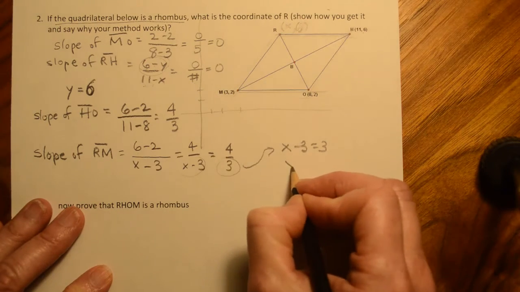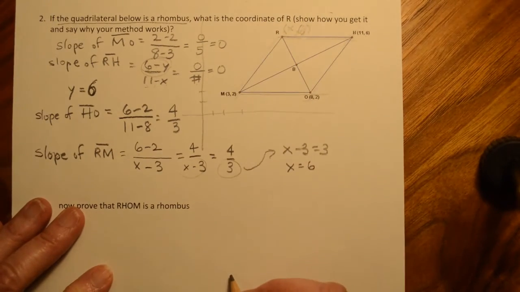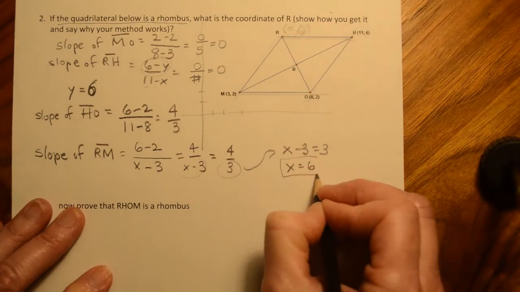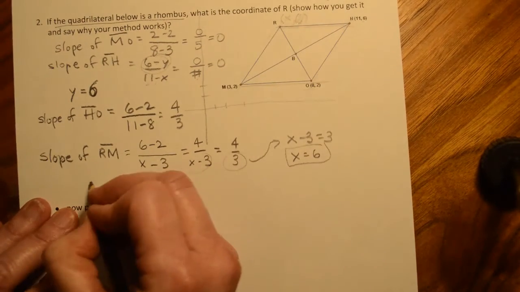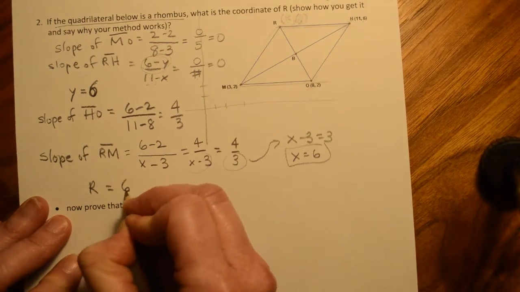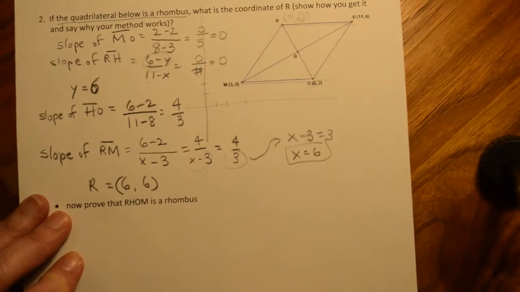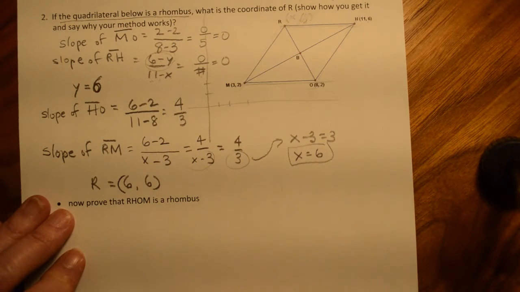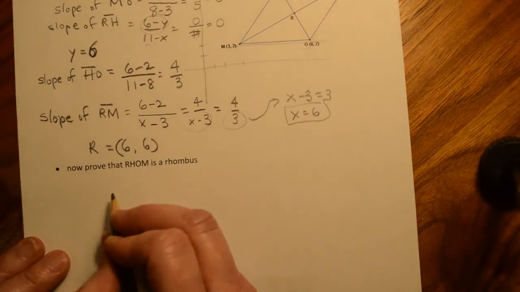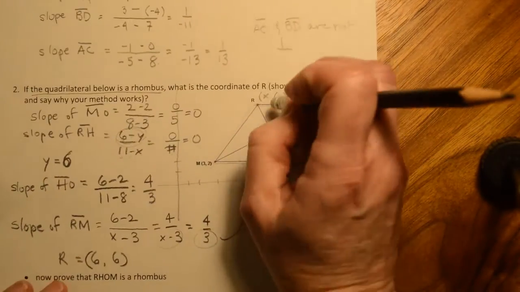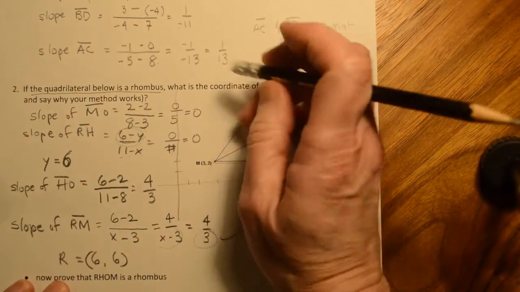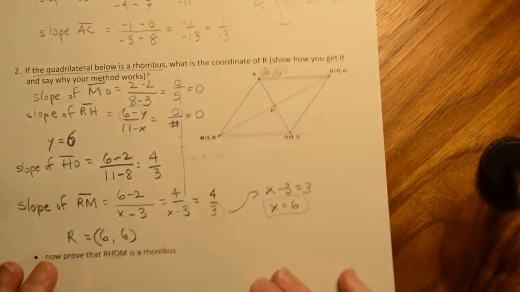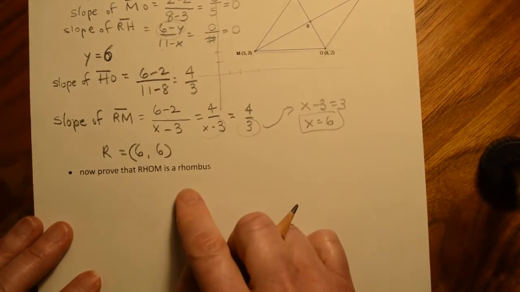And so when we solve, we get x equals 6. All right, so the ordered pair that makes up R would be 6, 6. Now it's saying, okay, if that's the ordered pair that we say it is, let's prove that RHOM is actually a rhombus.